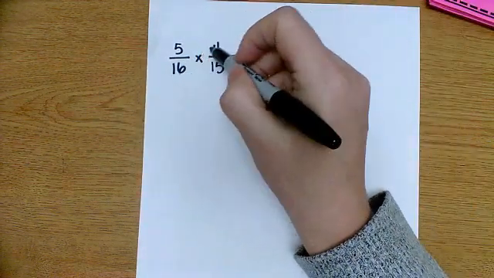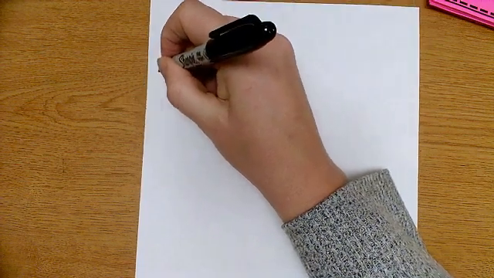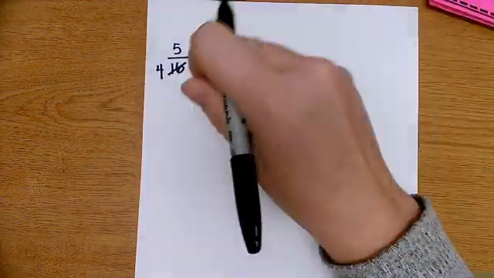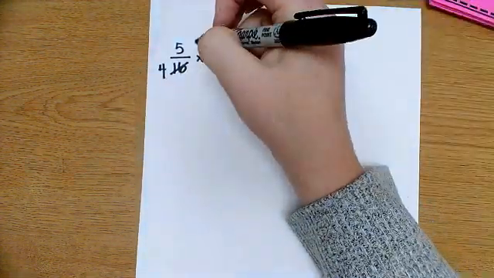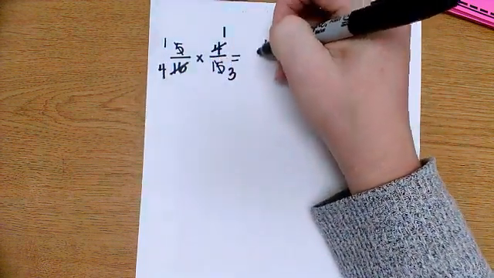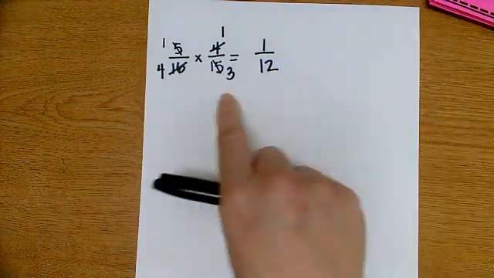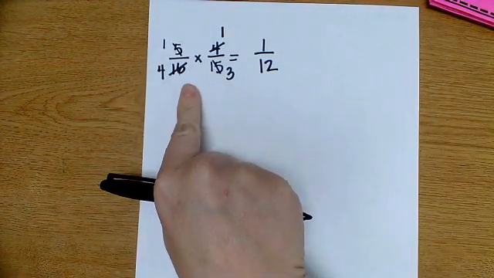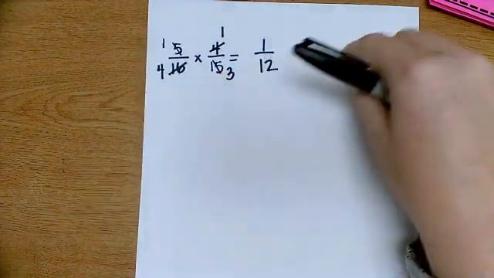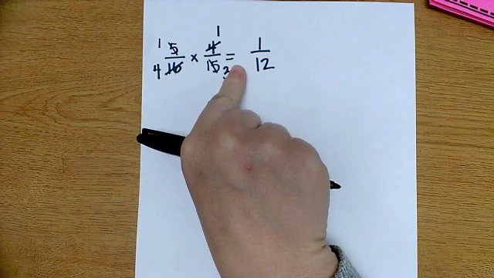So 16 and 4 both share a factor of 4, giving me 1 and 4. And 5 and 15 both share a factor of 5, giving me 1 and 3. And as I multiply across, I get 1/12. That is much simpler than trying to multiply 16 times 15 and simplifying there, because I can simplify easy beforehand.